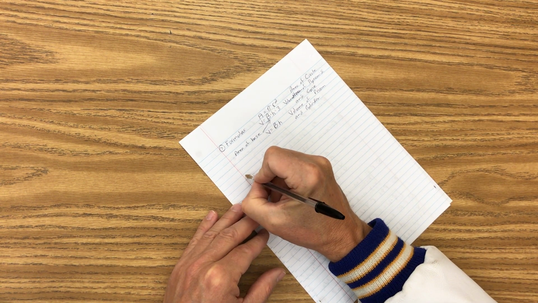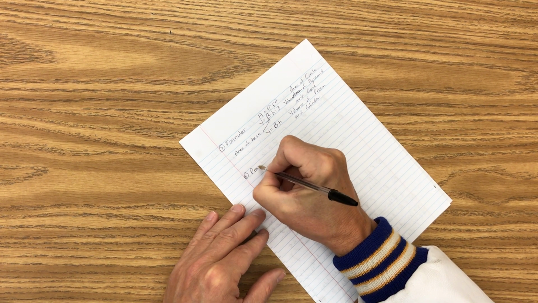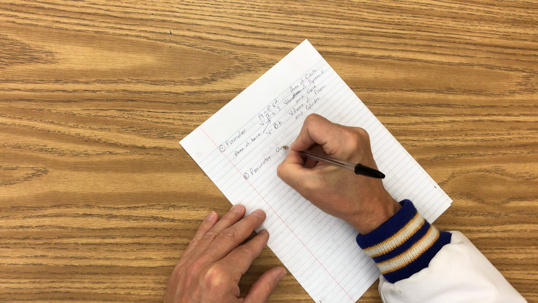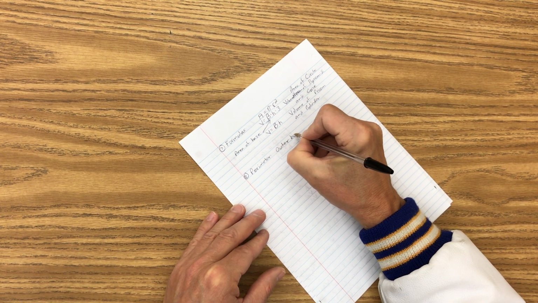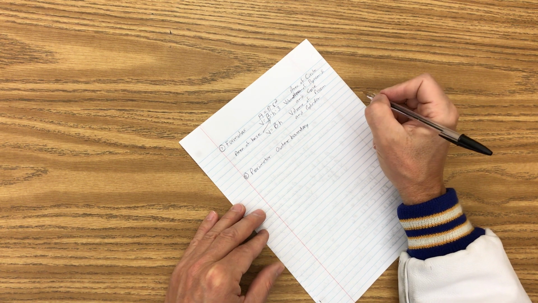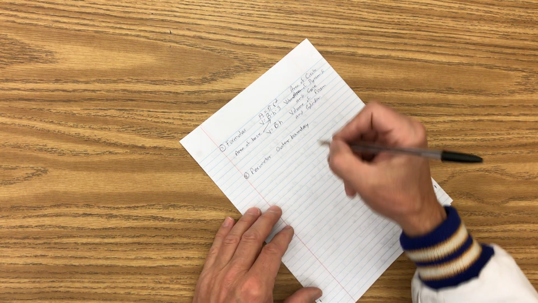A word that I see here is perimeter. So let's just make sure we understand. Perimeter is the outer boundary of something. And sometimes it has a formula, sometimes it doesn't.